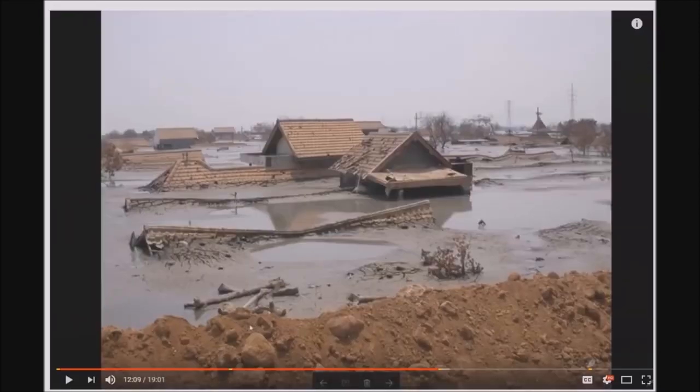And then later in his video, he gives a modern day example where mud can inundate vast areas of land, and he uses this one example from the Philippines, which I guess was part of a mining operation.